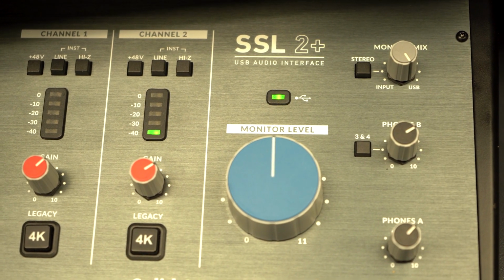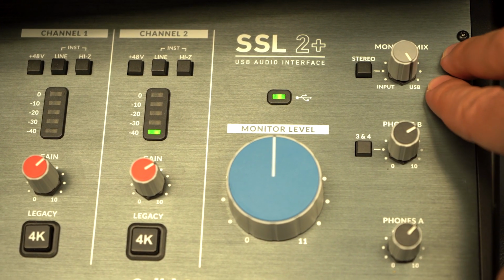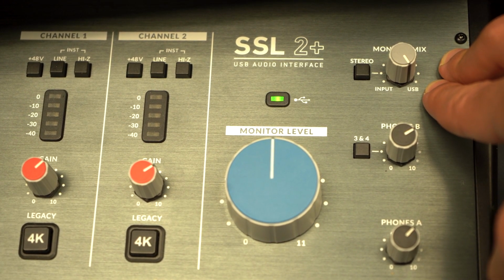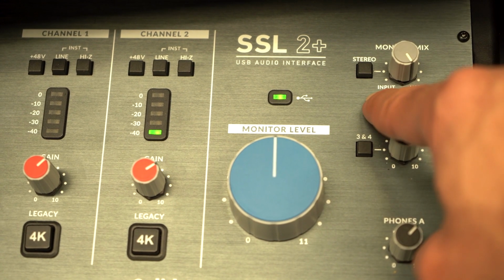So I like to always make sure I have the clean microphone audio because I don't know what Pro Tools is giving me. It just reduces any kind of variables. So I like to record with this on input.